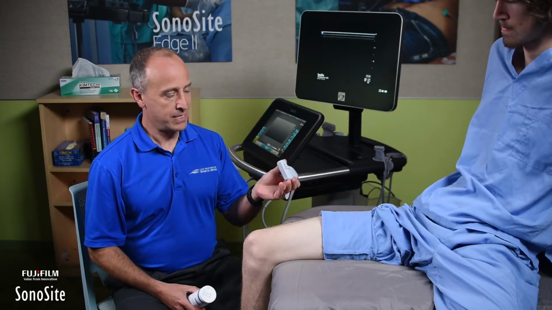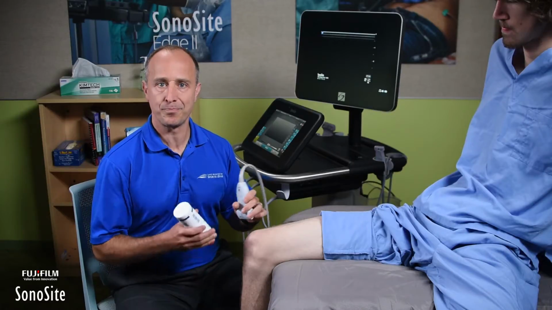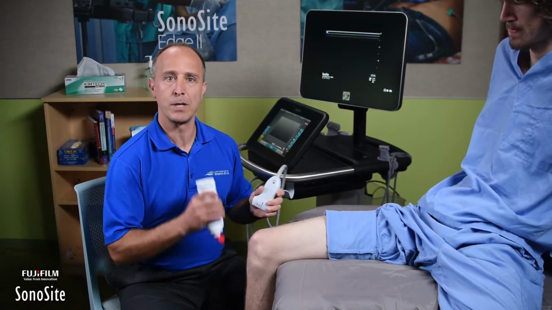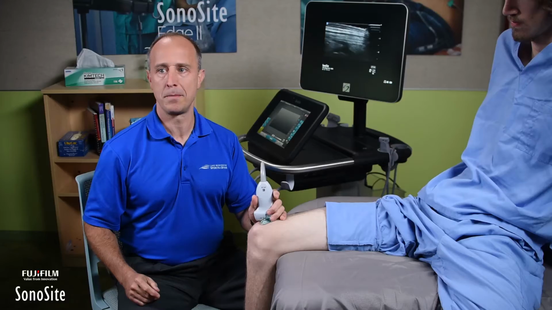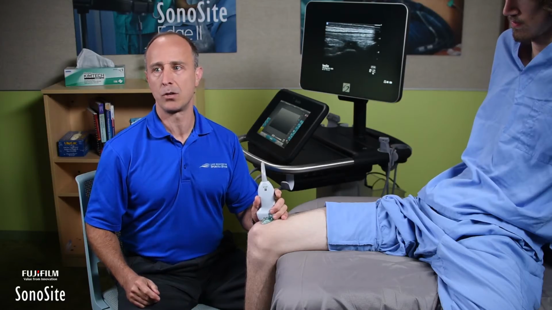So first I'm going to take this probe, which is a 6 to 15 megahertz probe, linear array. I'm going to use copious gel at the anterior knee. And I'm going to start by looking at the suprapatellar recess.